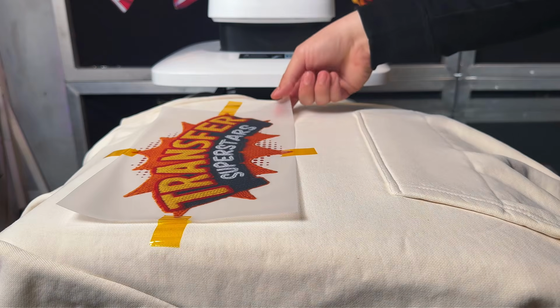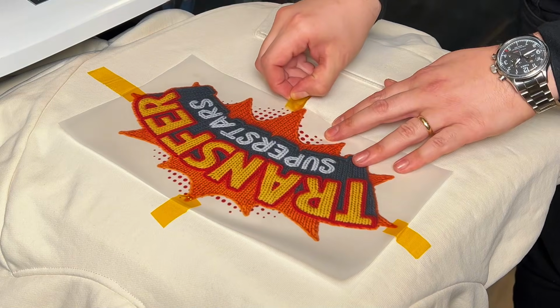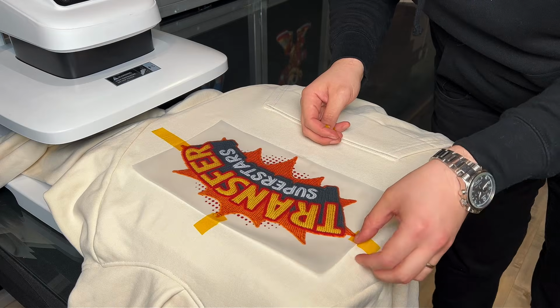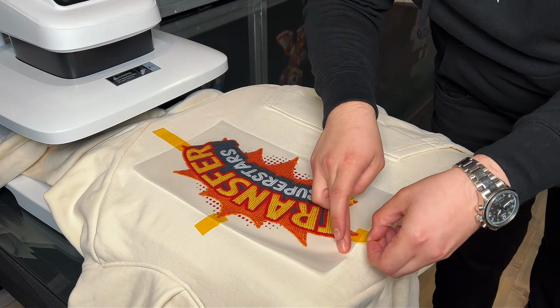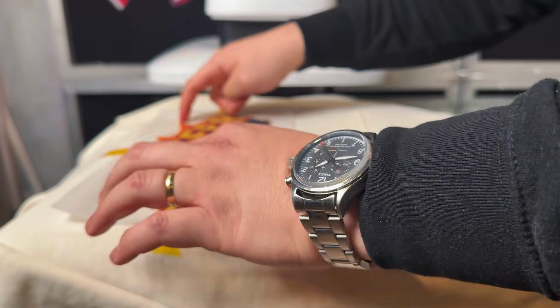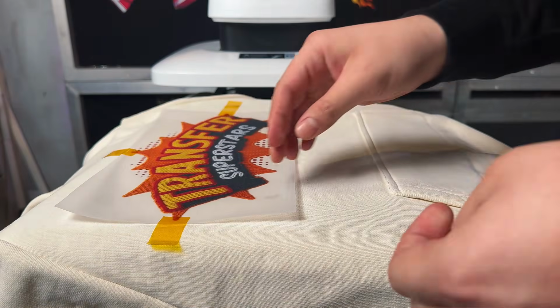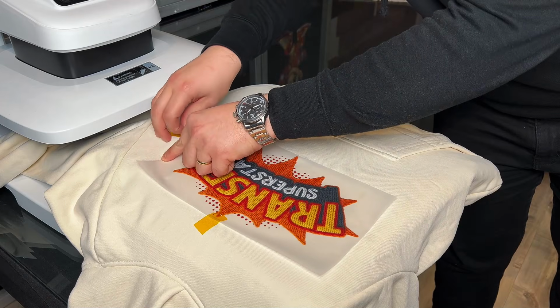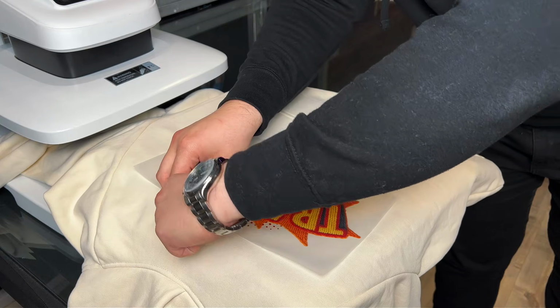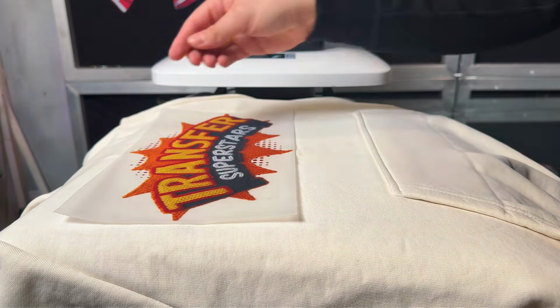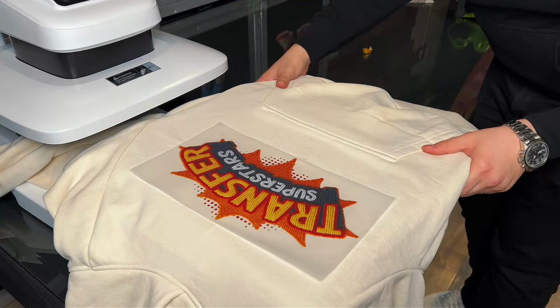So I'm going to peel up. And I'm seeing that the edges right here didn't get properly pressed. So what we're going to do is take off the tape and do it one more time. Again, it might be the scrunching up of this hoodie.